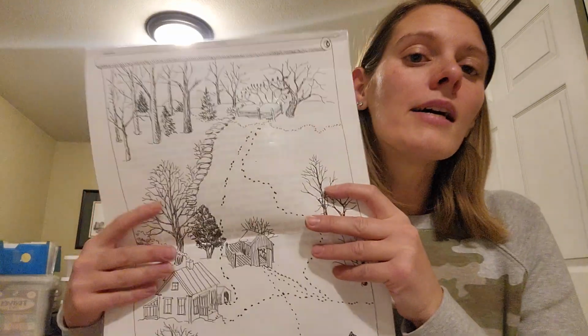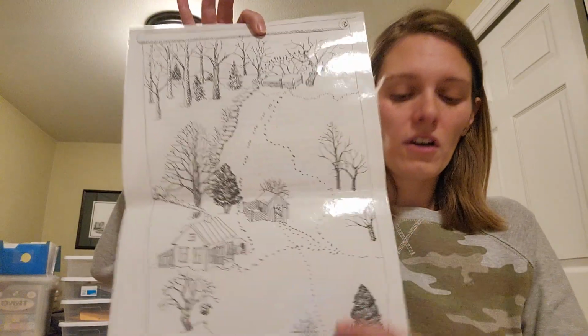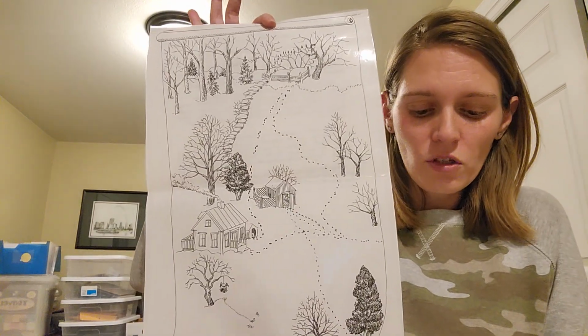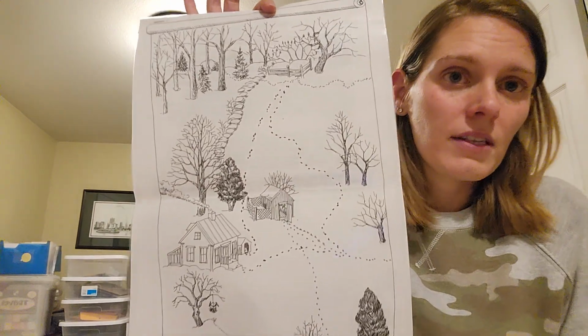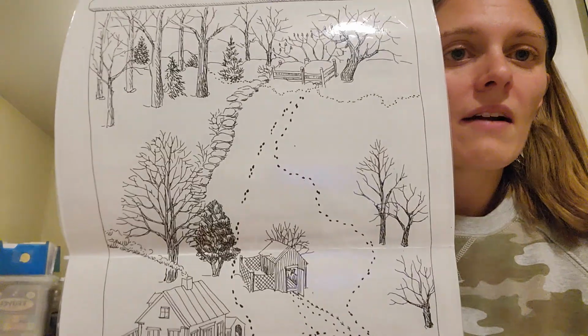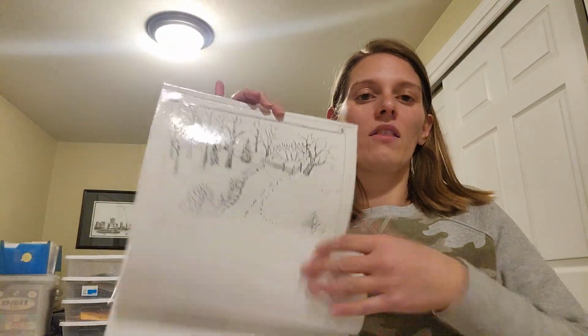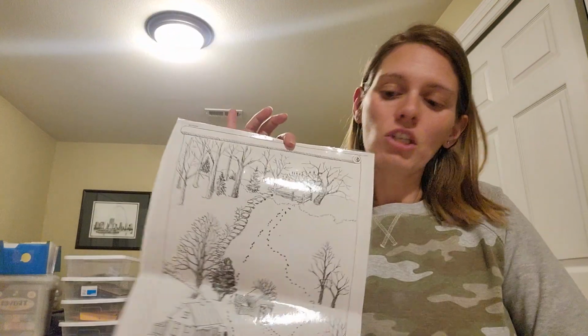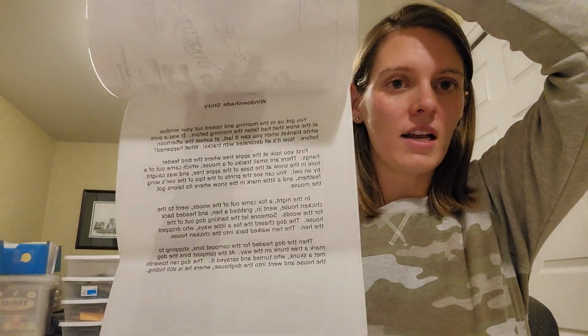And then after you've done all of that, there is a large, what's called the window shade story. This is another, it's described as a way for the students to play detective, is how it's described in here. So again, another story for them to create. And then there is the actual story on the second page.